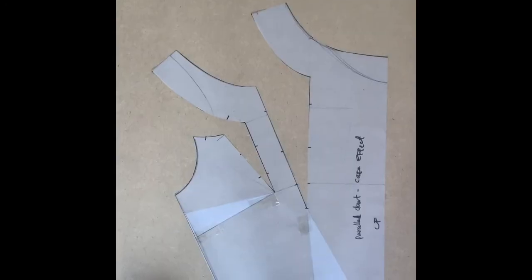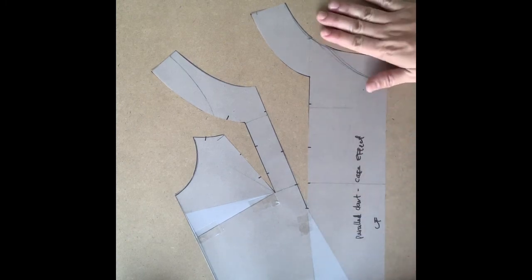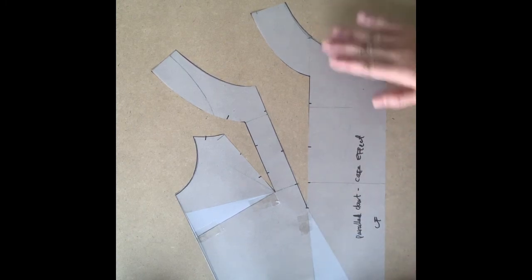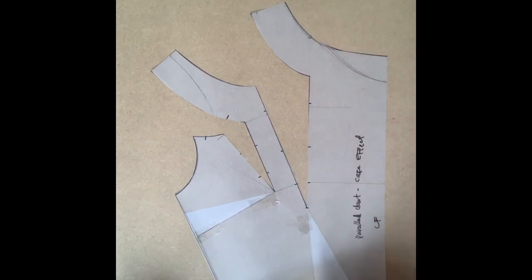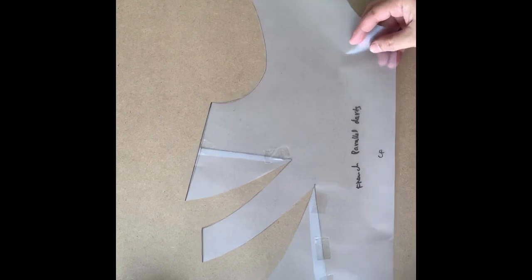Okay, I hope you learned something today about our topic, parallel darts. So I gave you two examples. This is parallel darts with a cape effect, alright, and then the other one is parallel French dart.